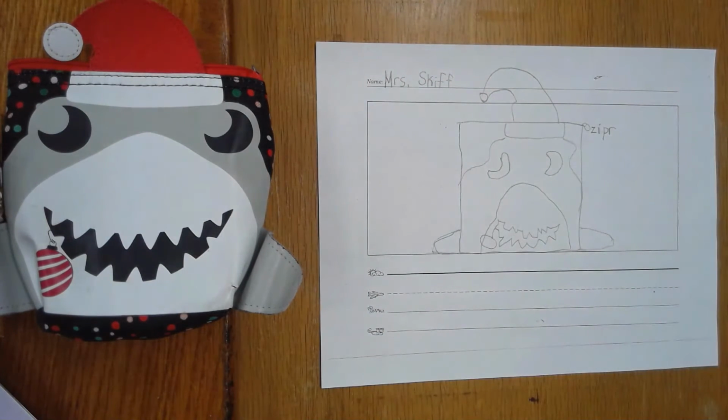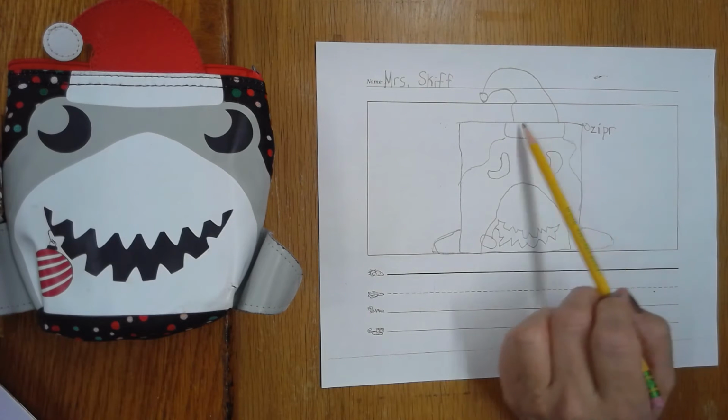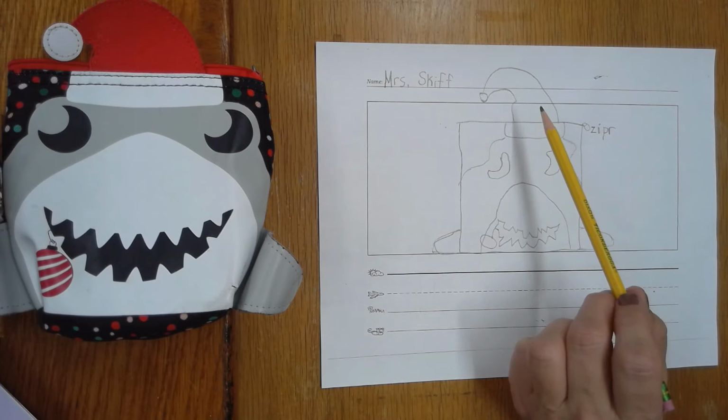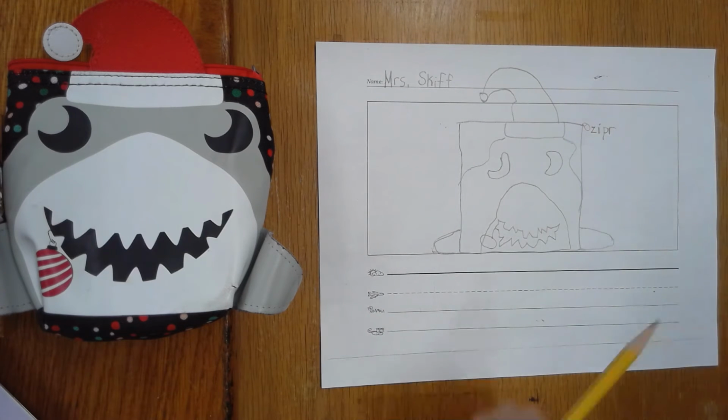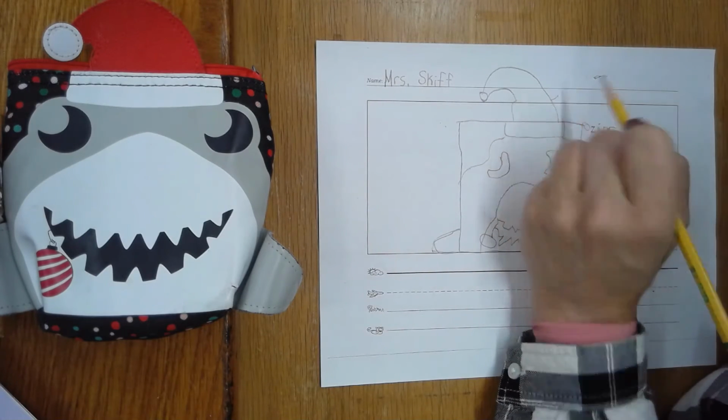Zipper. What is this that he has on his head? What would I call that? What could I add for a label? It's a hat. Good job. So up here, I'm going to add a little line and I'm going to write hat.